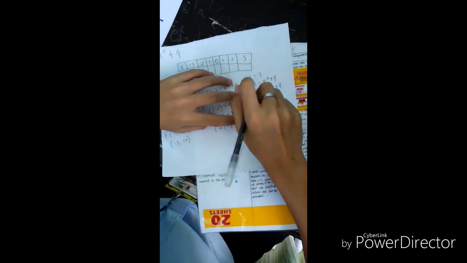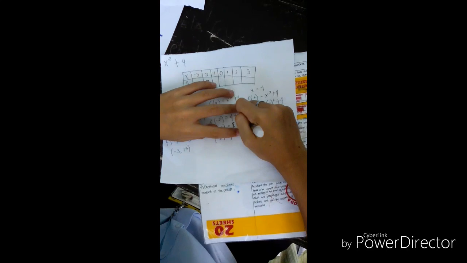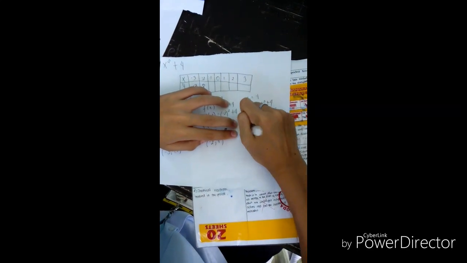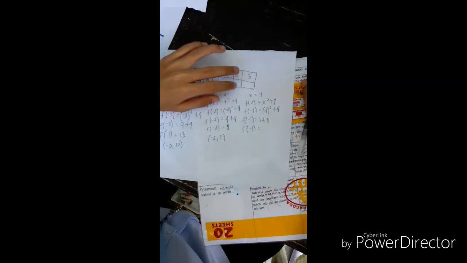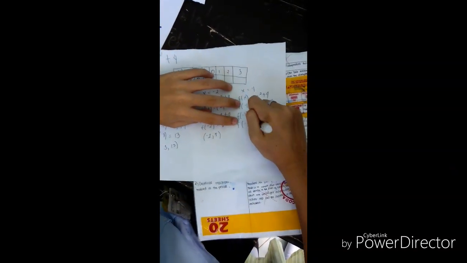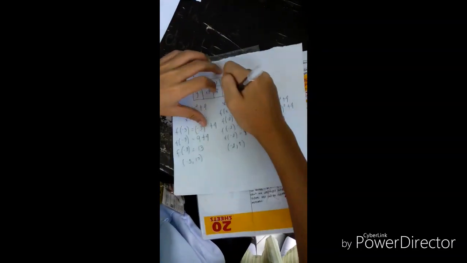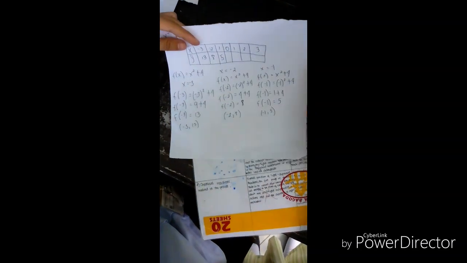So our final answer: f(negative 1) is equal to 1 plus 4, which is 5. So our final answer is negative 1 and 5. Let's put 5 here. So we are done with the negatives.